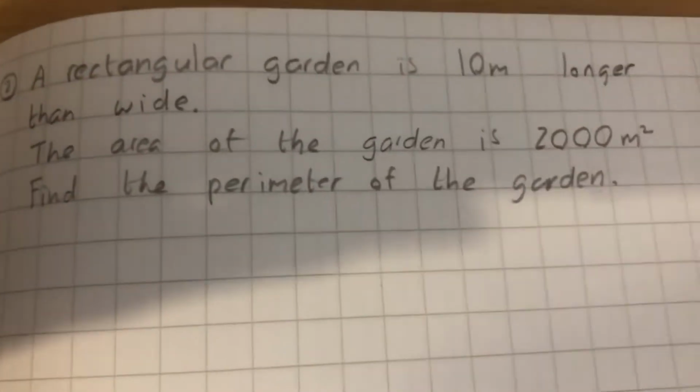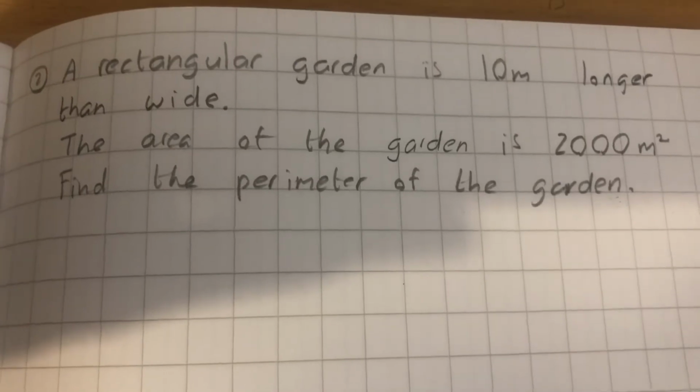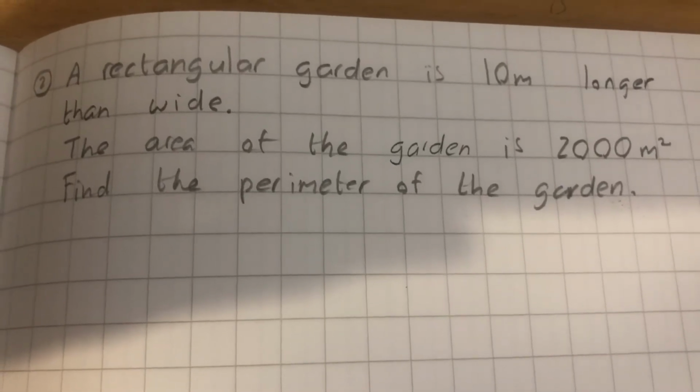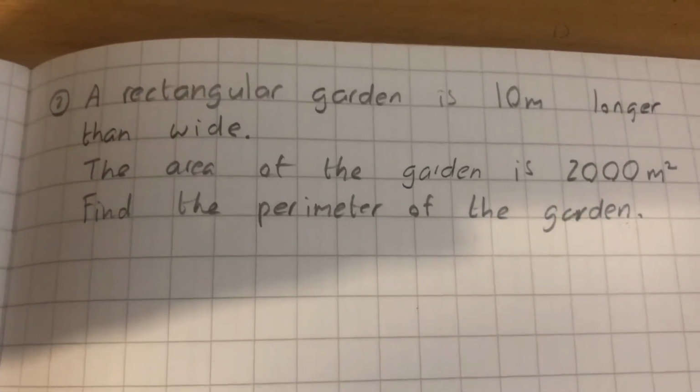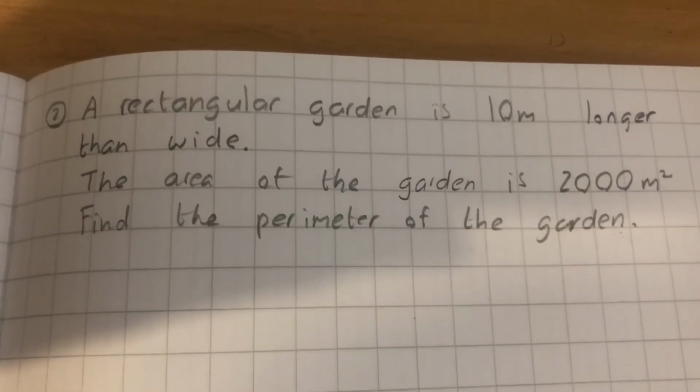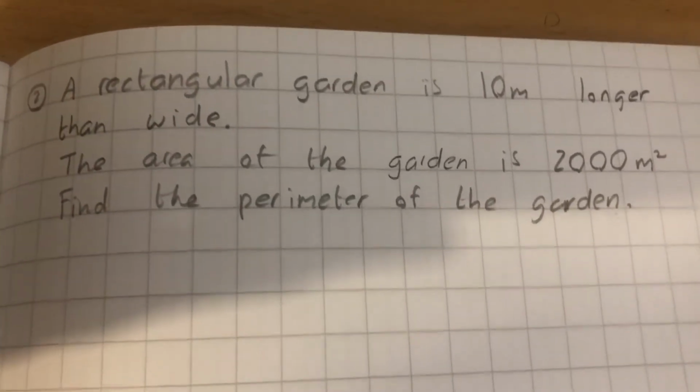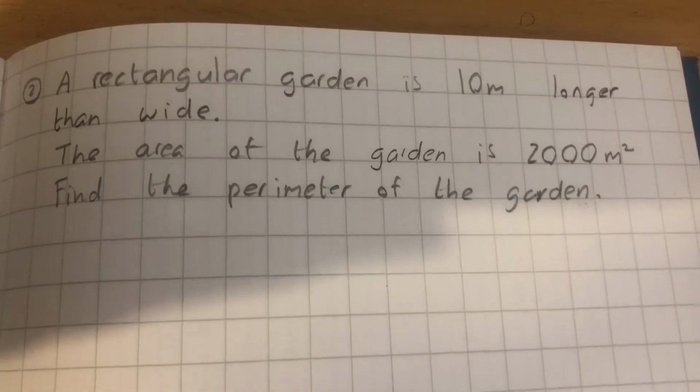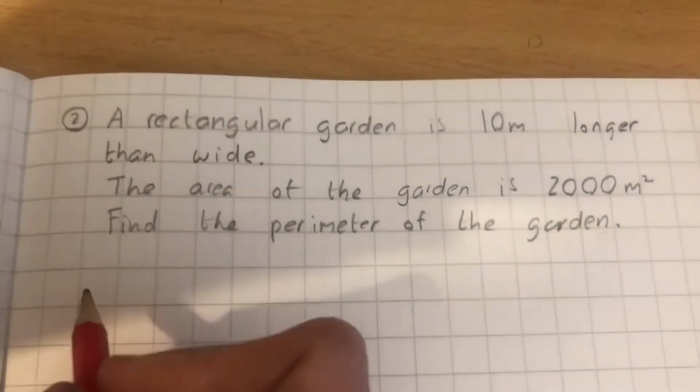Moving on to our next example, a rectangular garden is 10 meters longer than wide. Okay, the area of the garden is 2,000 meters squared. Find the perimeter of the garden. So again, why it's important to have good knowledge of our other subjects. This has a wee bit of area and perimeter in it.